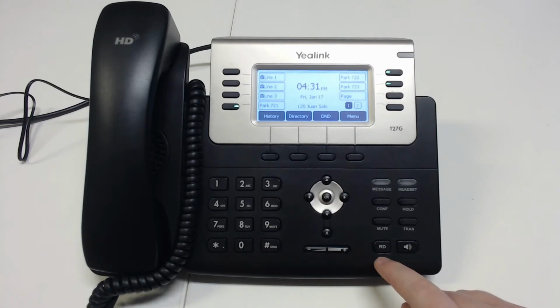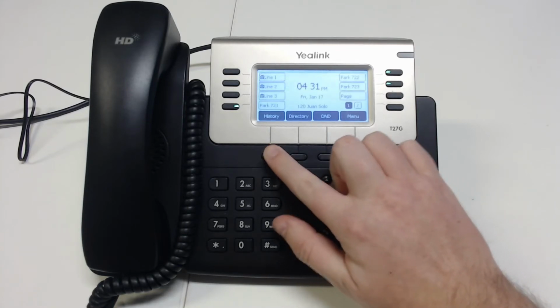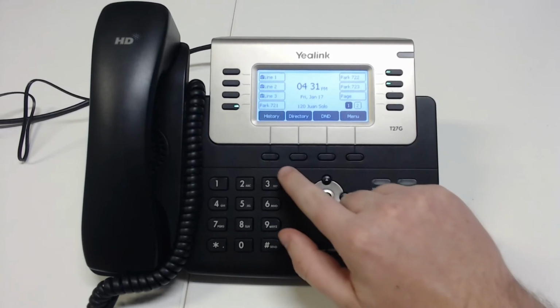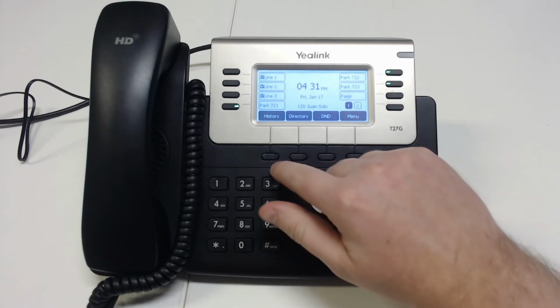This RD button stands for Redial, and that allows you to see any previously placed calls by this phone. As you see, when I hit different buttons, these buttons change. These are your soft keys.